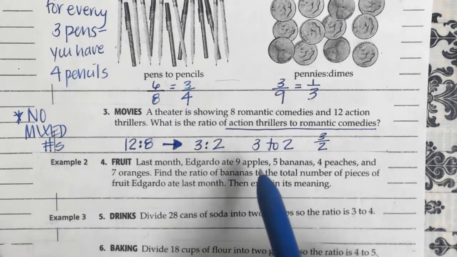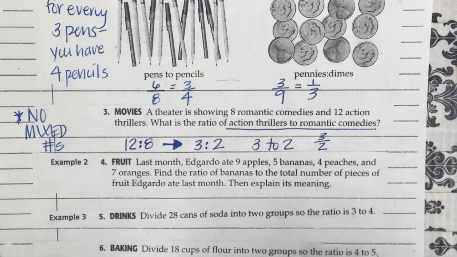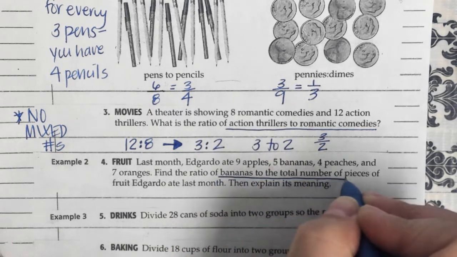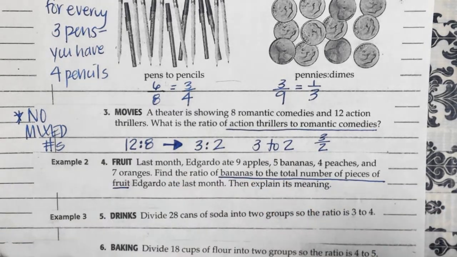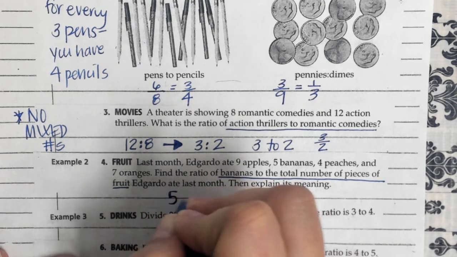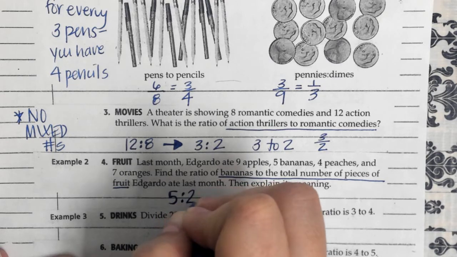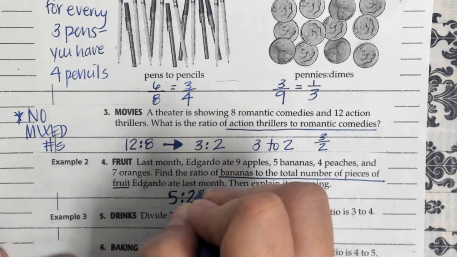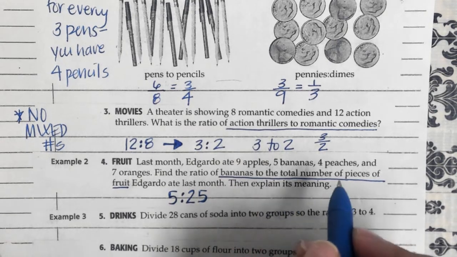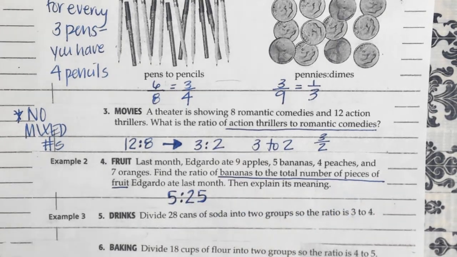All right, last month Eduardo ate 9 apples, 5 bananas, 4 peaches, and 7 oranges. Find the ratio of bananas to the total number of pieces of fruit. So, okay, why did you say 25? Because all of the fruit added up is 25. Exactly. Because it said the total number of pieces of fruit, we want 25. If it had said the ratio of bananas to other types of fruit, you could have left the bananas out. But it says total pieces of fruit, so you want to include the bananas.